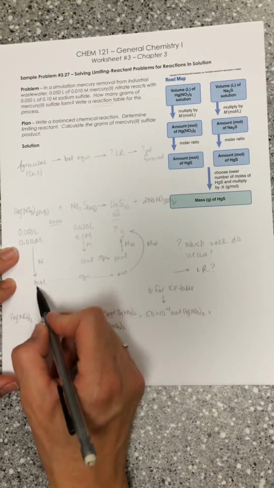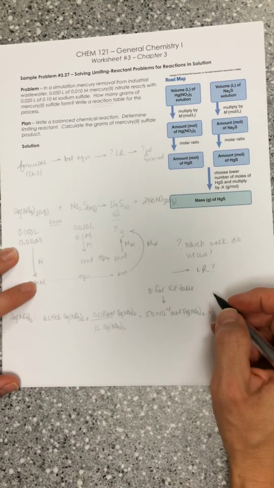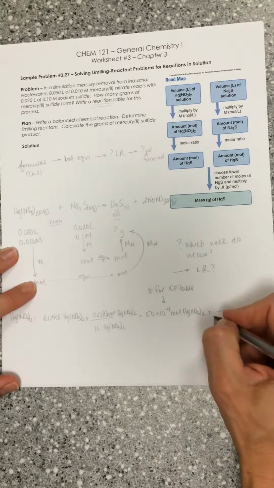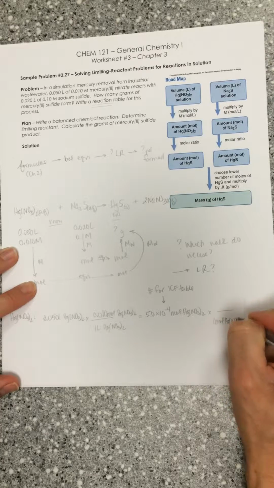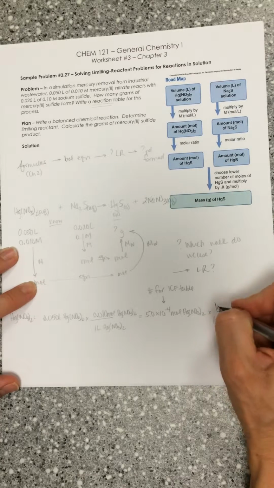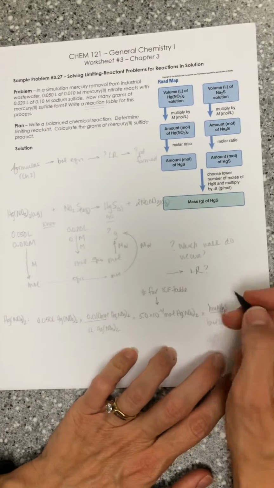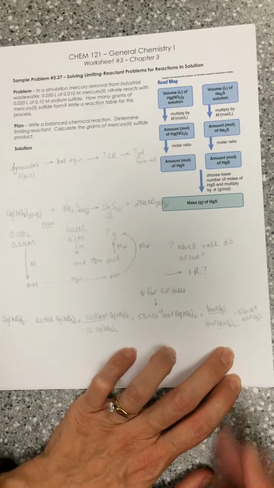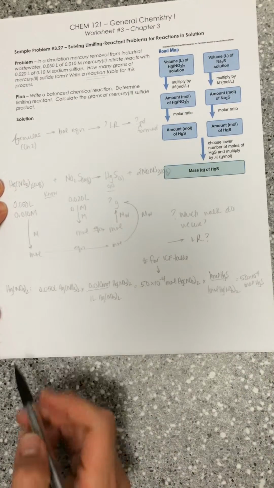Now again, I walked to moles. I can use my balanced chemical equation to walk to moles of mercury 2 sulfide. In this case, it's a 1-to-1 relationship. So I have 1 mole of mercury 2 nitrate makes 1 mole of mercury sulfide, and the answer to that is 5 times 10 to the minus 4th moles of mercury 2 sulfide. Okay. So we're going to do the exact same walk, but now with our other reagent that we're given an amount of in volume, and we know the concentration.